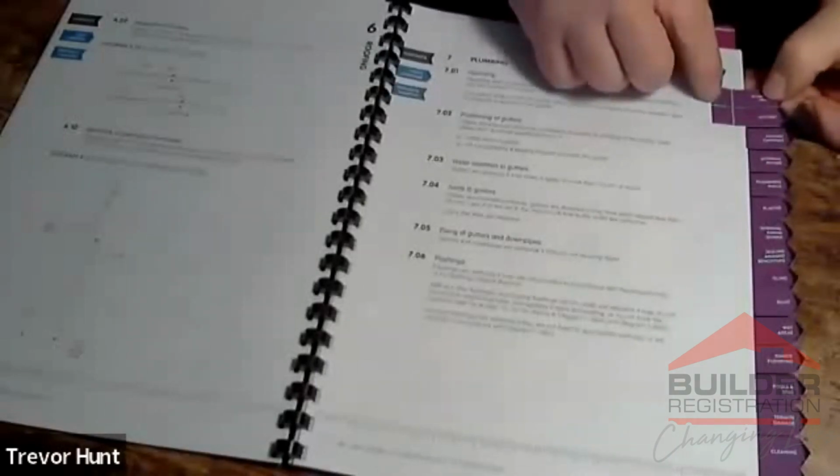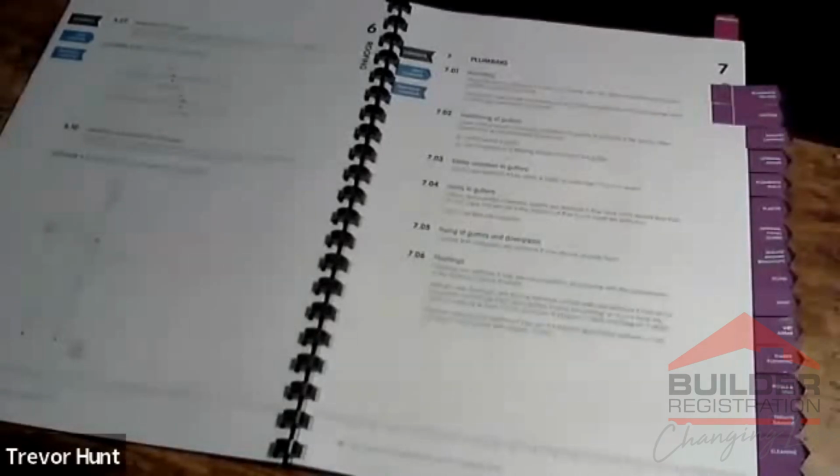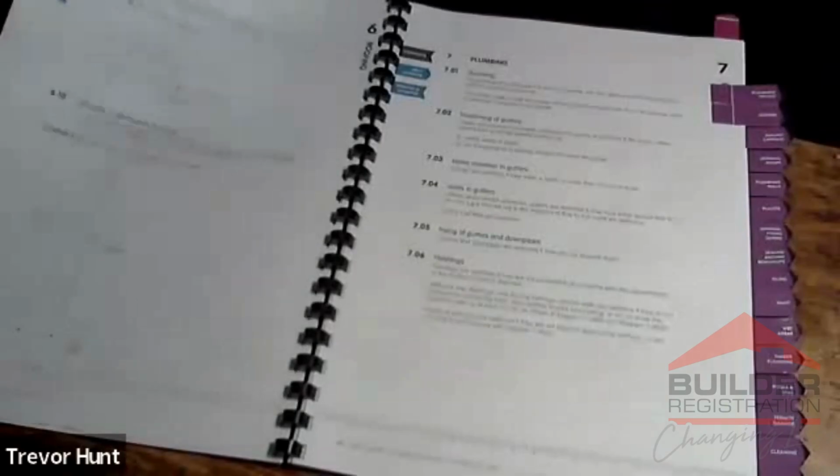After page 41, we go to page 39 for roof overhang. Page 39 is roof overhang.